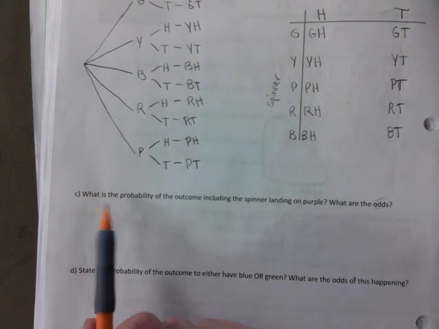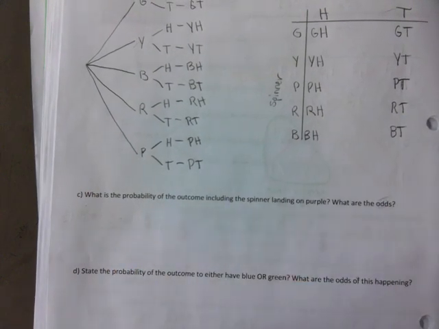So for part C, what is the probability of the outcome, including the spinner, landing on purple?